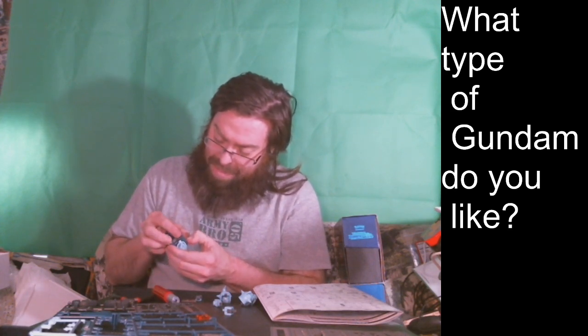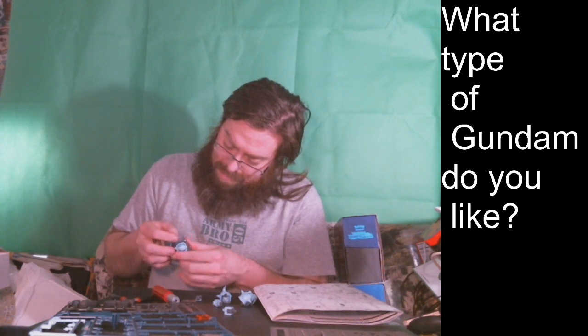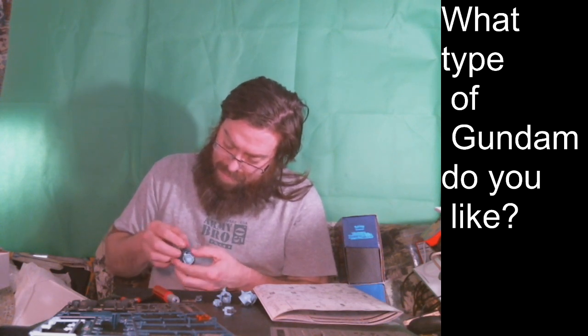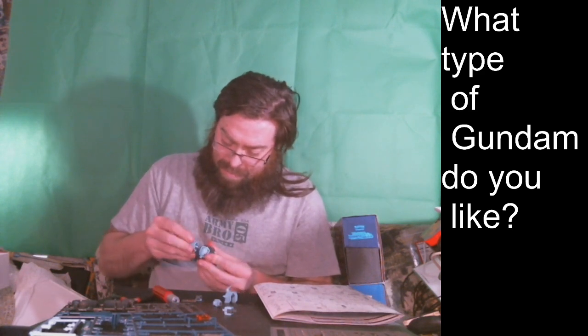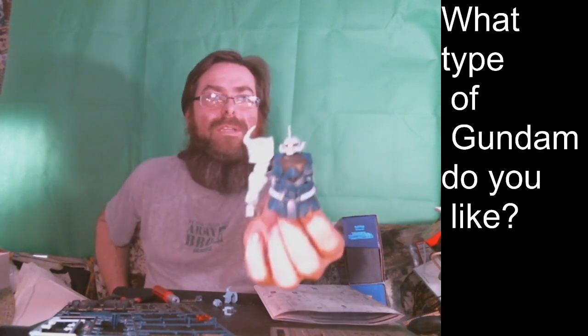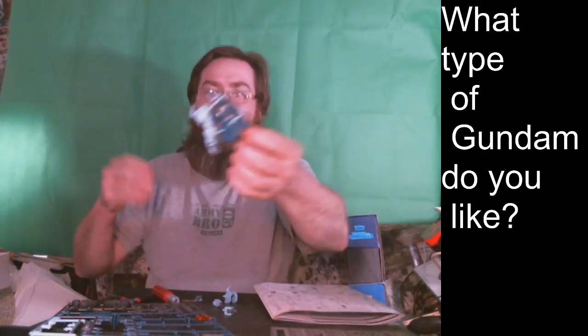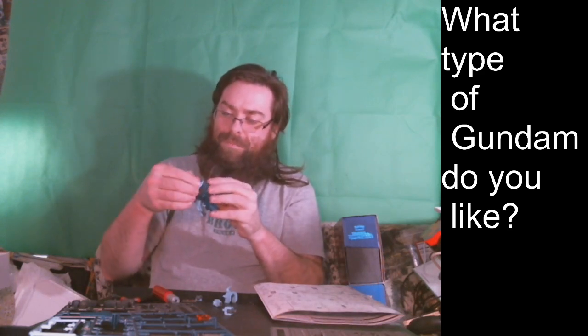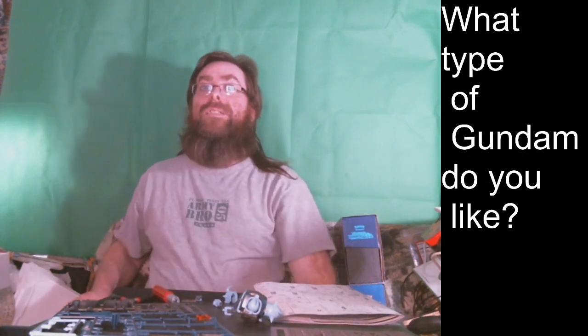And I gotta put that on there. There you go. That's the one side of the arm. I got to work on the other side of the arm.